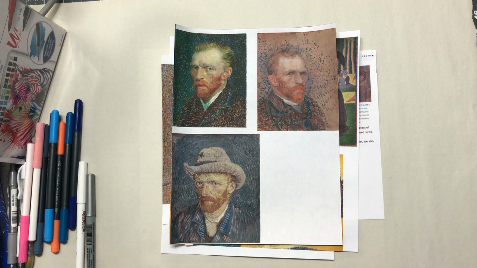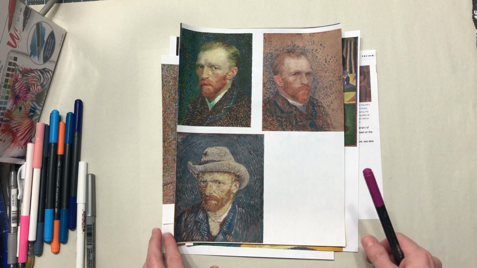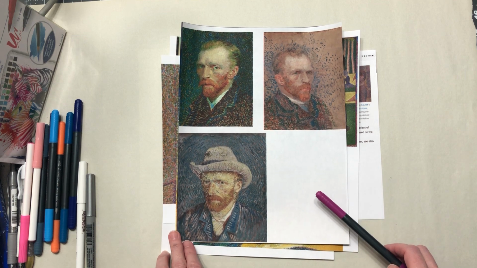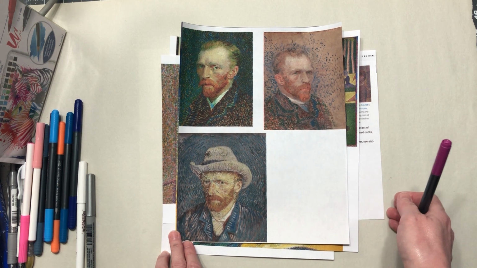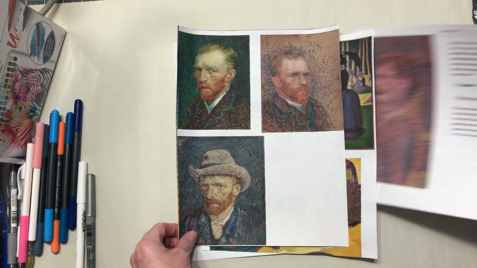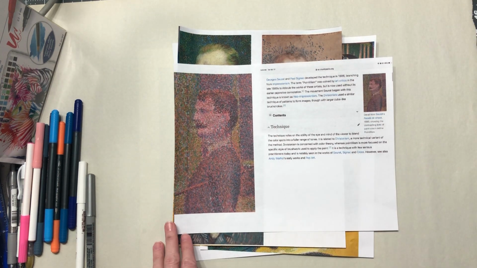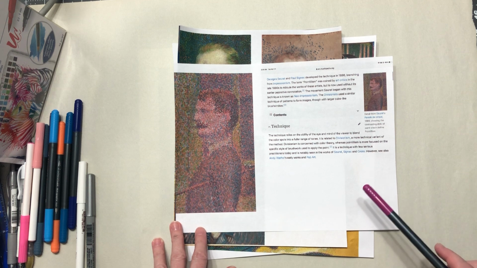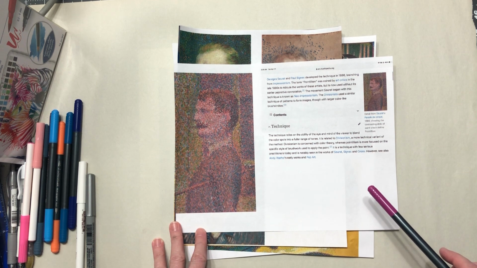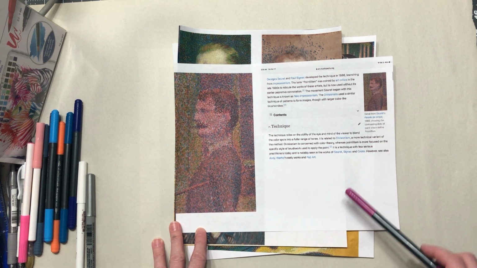Make sure to review the lecture. I have lots of beautiful examples of pointillist works and student works that were done for this project too. So I just want to talk briefly about what pointillism was about. It was a movement in the late 19th century. It was developed by Georges Seurat and Paul Signac. And what they did was they started using little dots and doing visual color mixing.